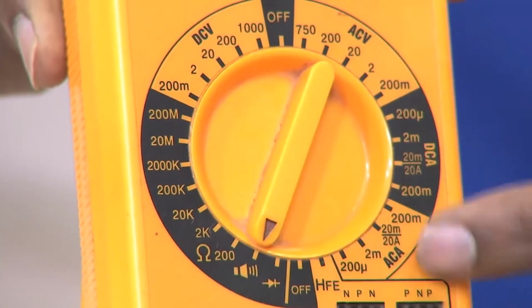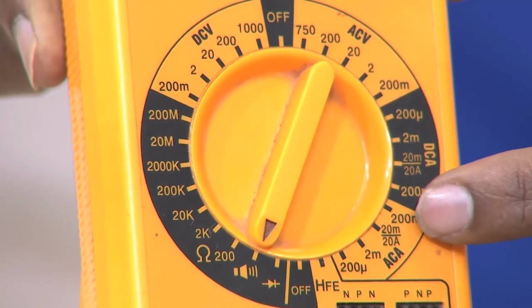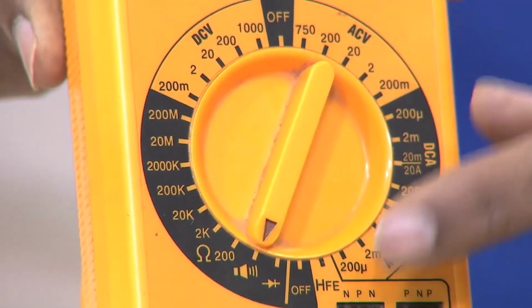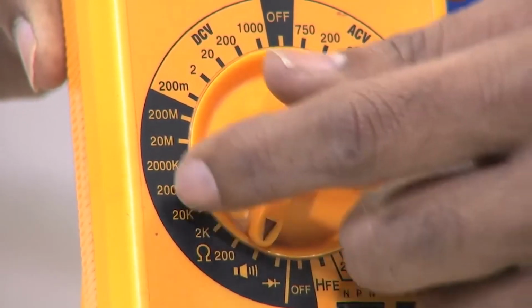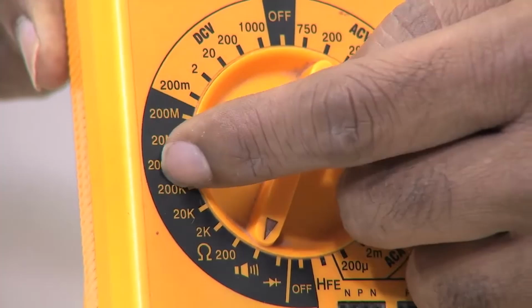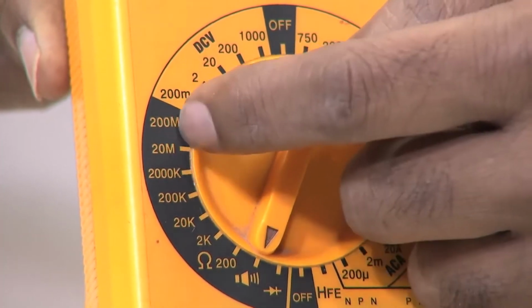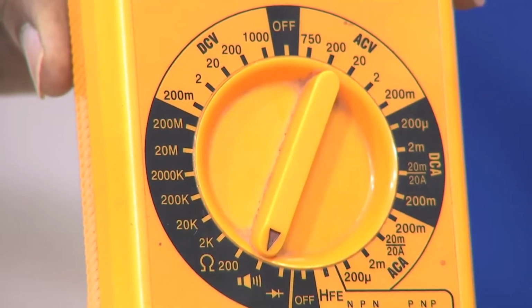Then we have resistance. You see there is a symbol ohm, ohm is for resistor. We start from 200, we go to 2 kilo ohm, 20 kilo ohm, 200 kilo ohm, 2000 kilo ohm, or you can say 20 mega ohm and 200 mega ohm. Until 200 mega ohm it can measure.